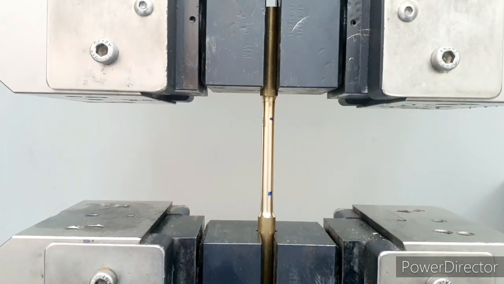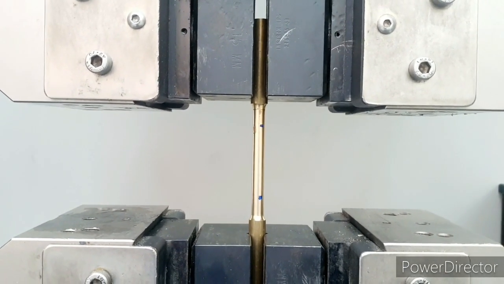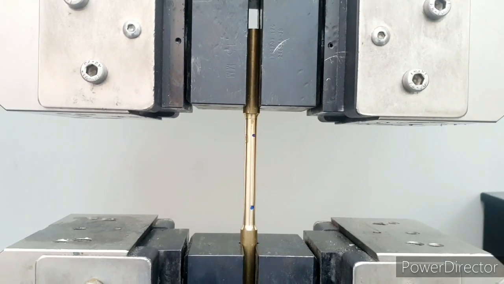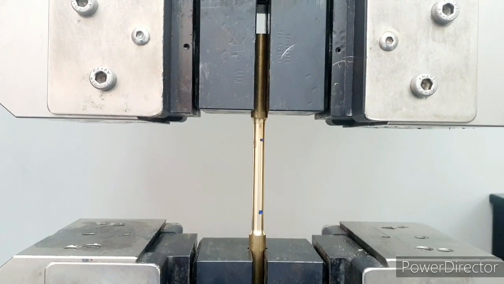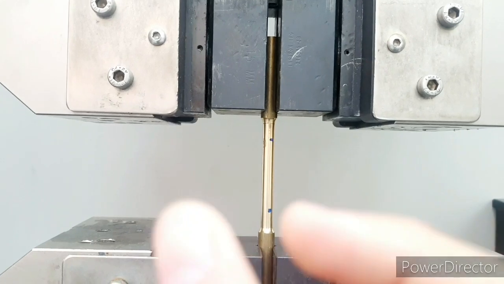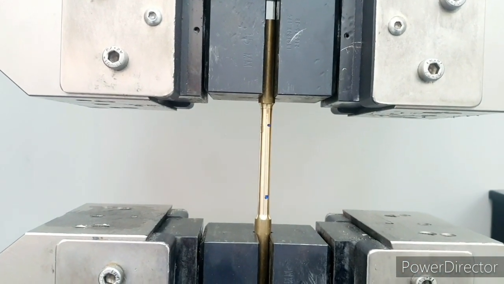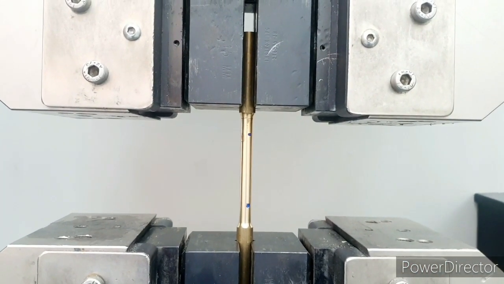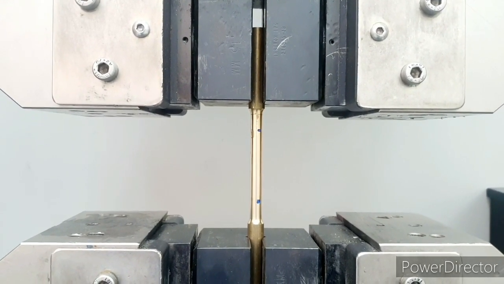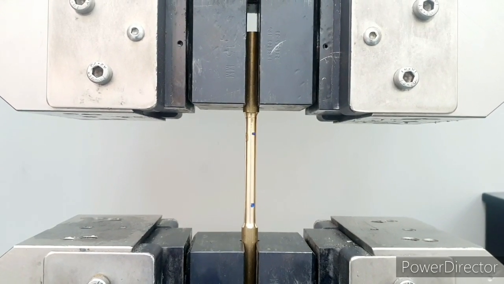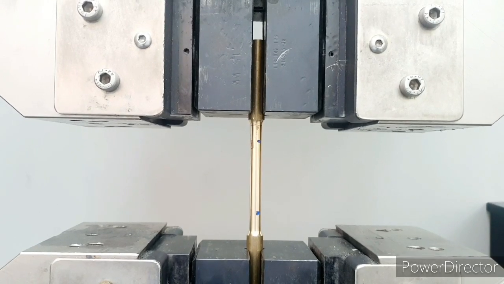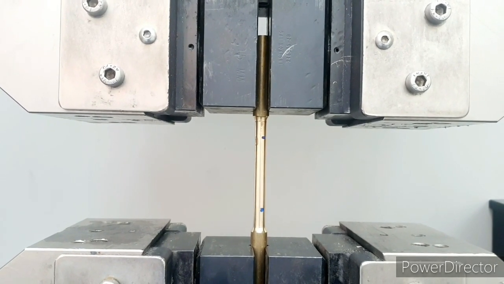It is important to keep the video in the same view, as brass is a brittle material, and here the breaking can happen all of a sudden, and we will not notice very big area reduction, which means the necking will not be that visible from the center of the material. So it will break without giving any clear and visible indications, as we can see now. So now it can break any minute.